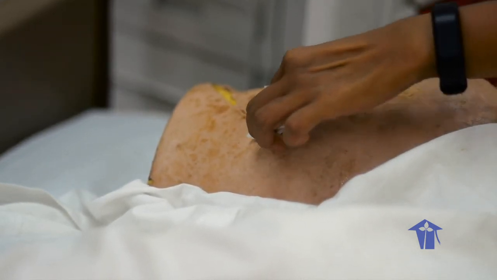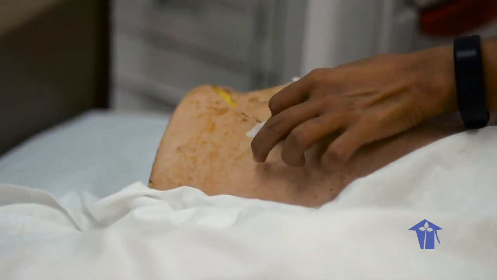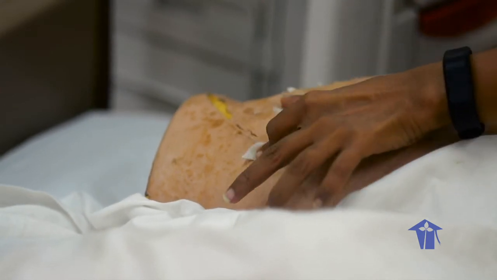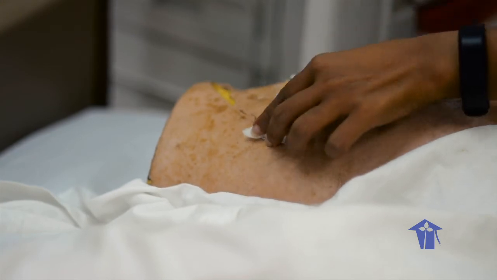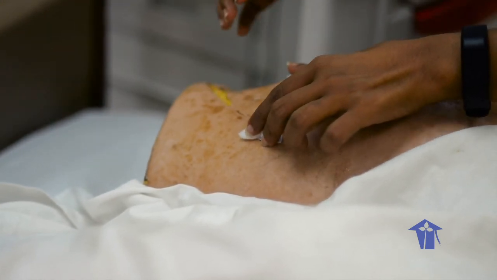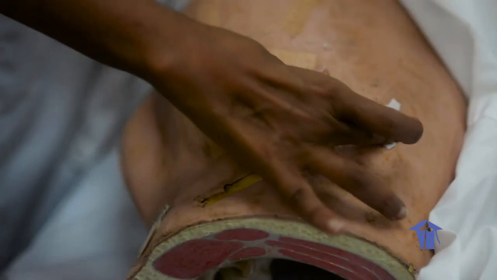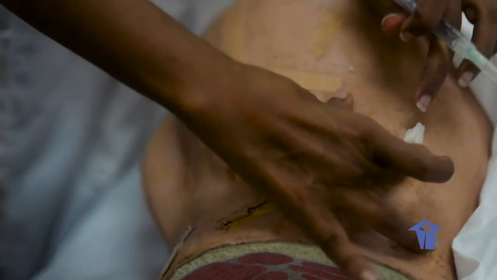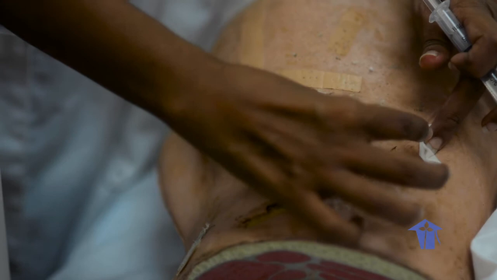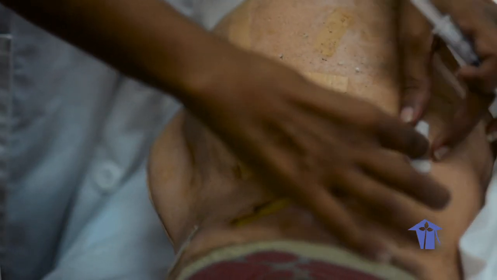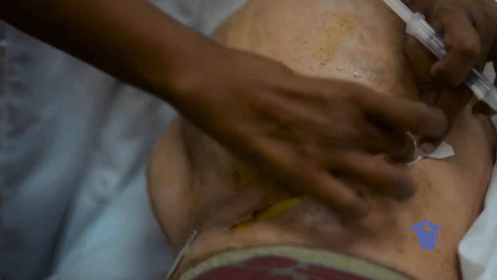Displace the skin by pulling the skin down or to one side about 1 inch, 2.5 centimeters with your non-dominant hand and hold the skin tissue in this position. Identify the upper outer quadrant of the gluteal muscle. Right, upper outer. I'm using this piece of swab as a direction.